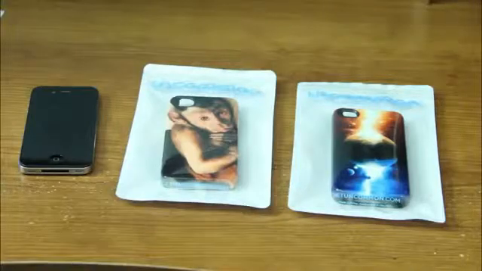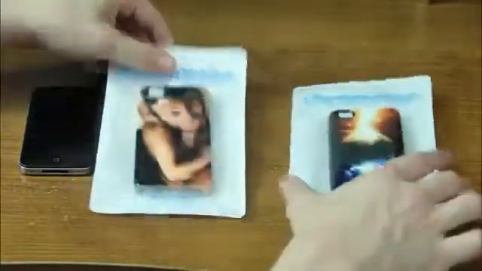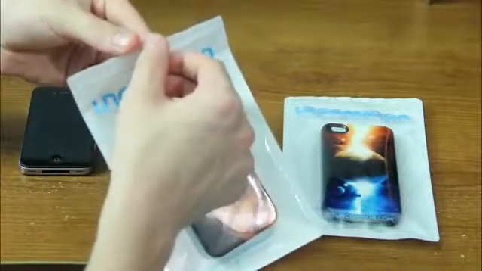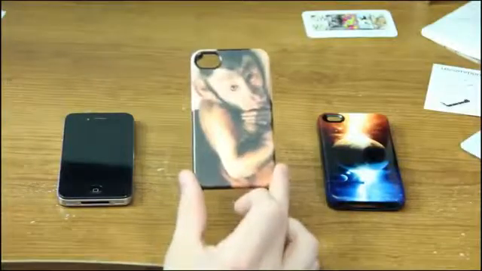Okay, so here's a look at the cases. This is the deflector case, which again is 35 bucks, and this is the capsule case, which is about 40 bucks. So let's go ahead and take these out of the wrappers, put them on my iPhone 4, and see how I like them. We'll start out by putting the deflector case on.